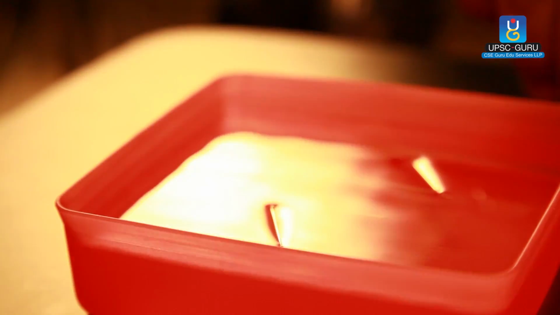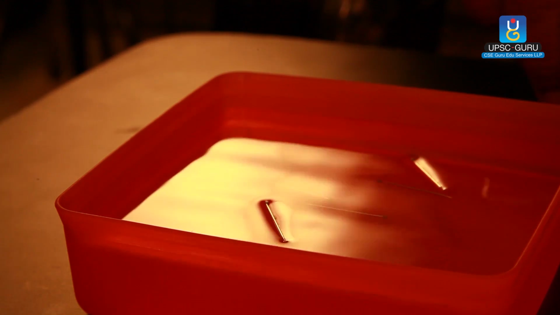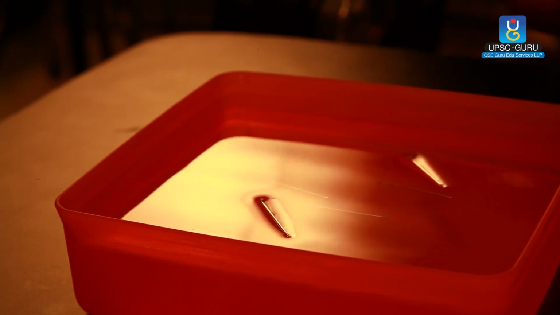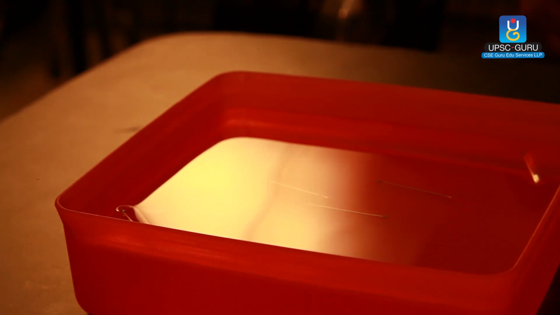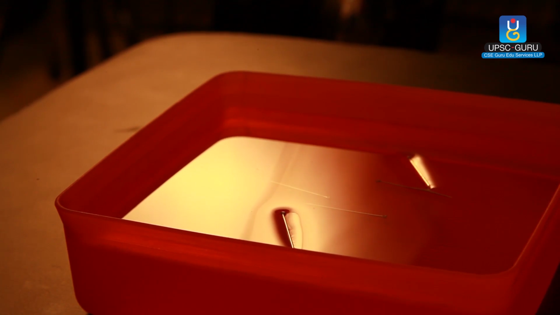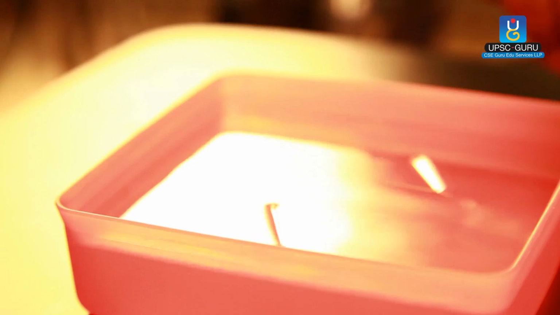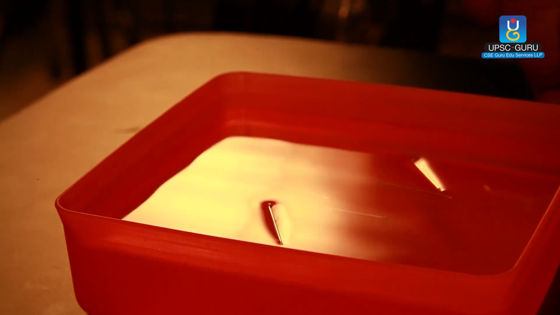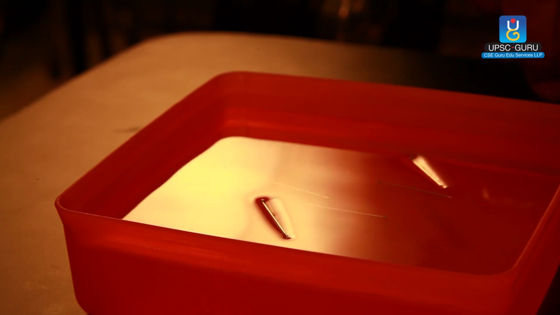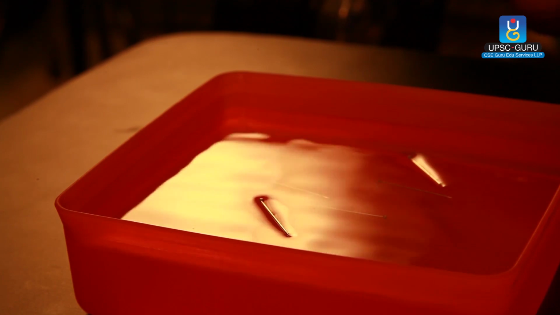Now another concept you can observe in this video: instead of this pin, we are focusing on certain insects. These insects are dancing over the water surface. Just check out the foot or leg part of this insect. It is not dipped inside the water; it is just floating on water. They are walking on water like some miracle. But check out the reason behind it.